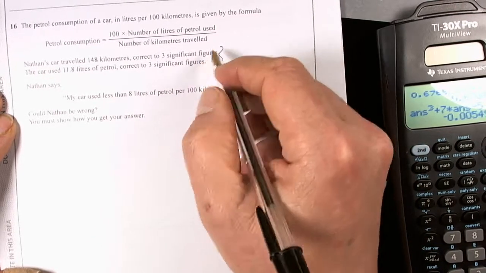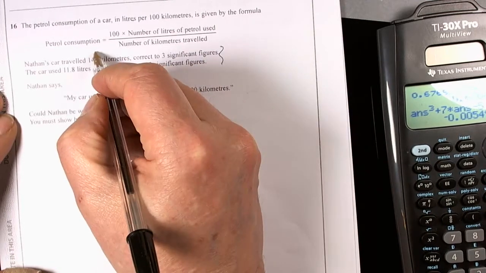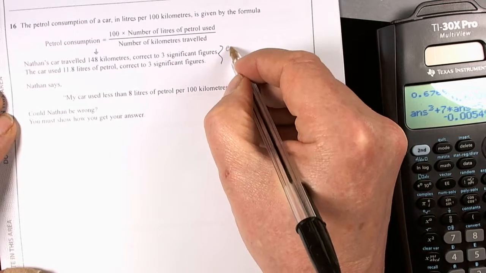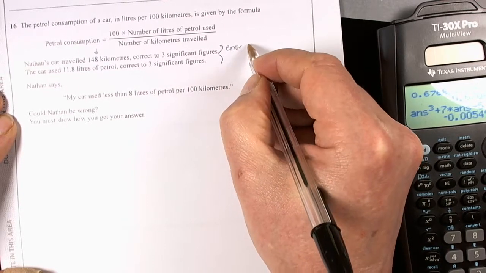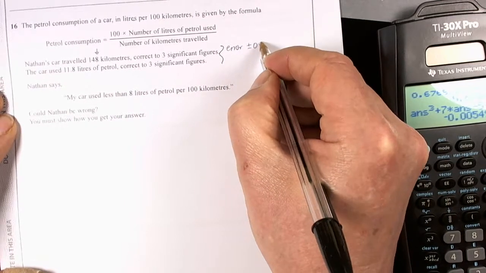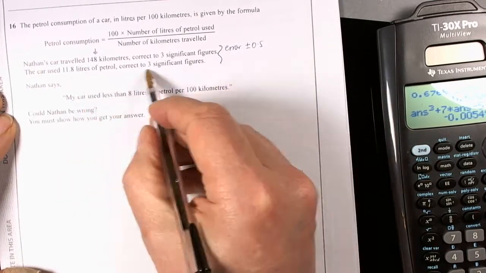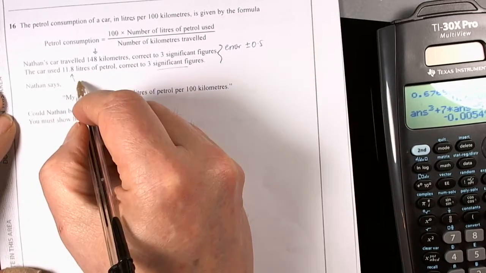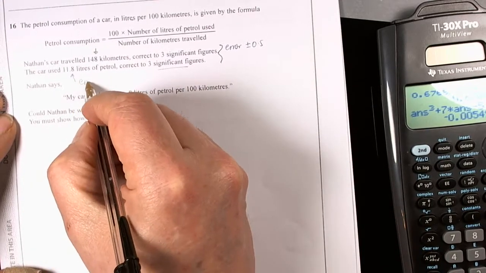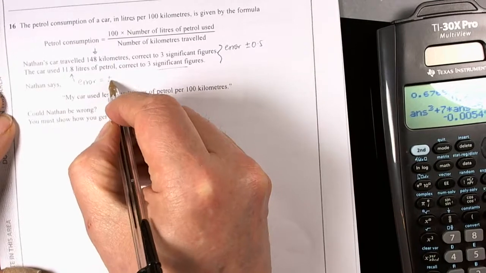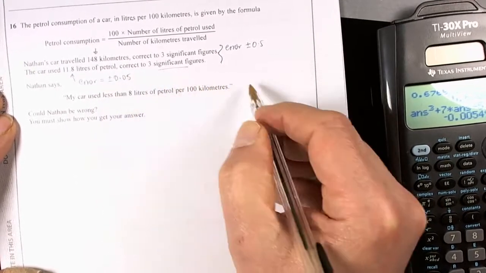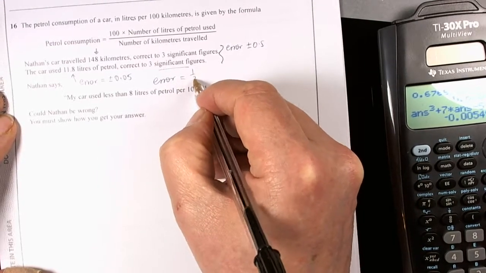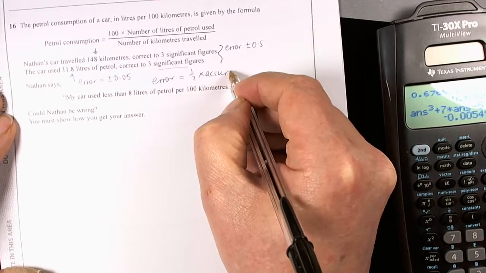So the error interval for this is saying 3 significant figures. So there's our third significant figure, so it's in the ones column. So the error is always a half of the accuracy. So the error is plus or minus 0.5 for this one. And this one's saying it's the 3 significant figures as well, but this time the accuracy is 0.1, so the error is going to be plus or minus 0.05. What you've got to remember, guys, in measurements is that the error is always half times the accuracy given.